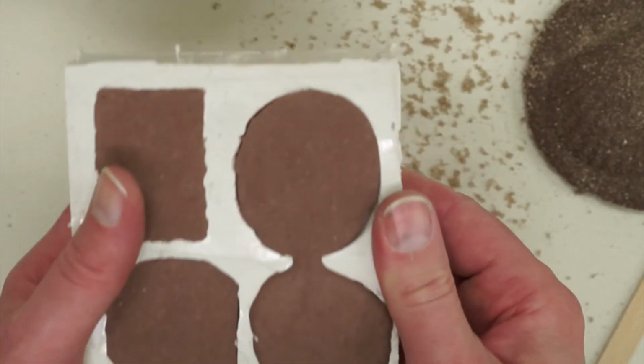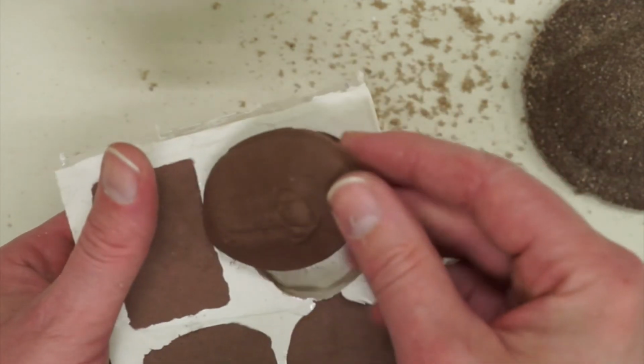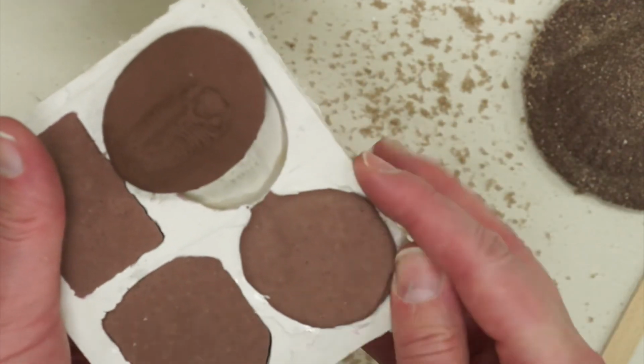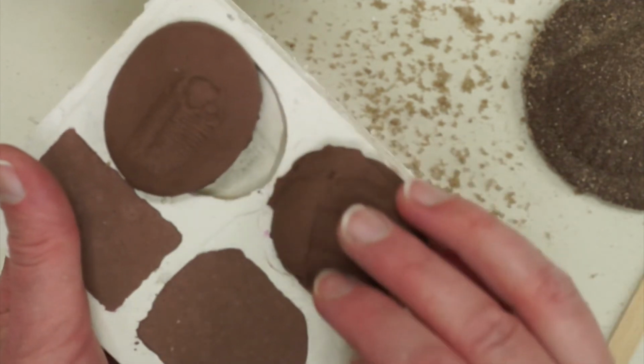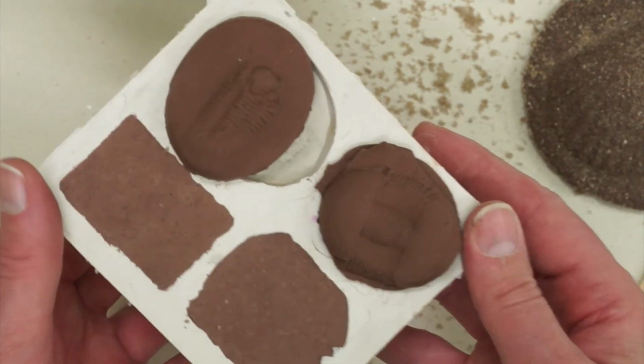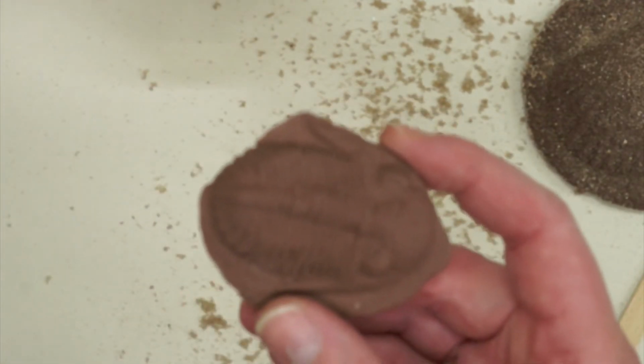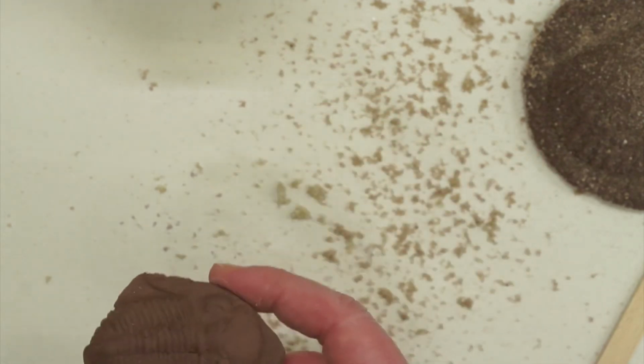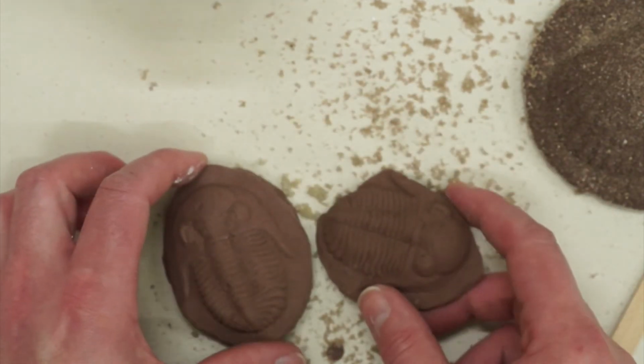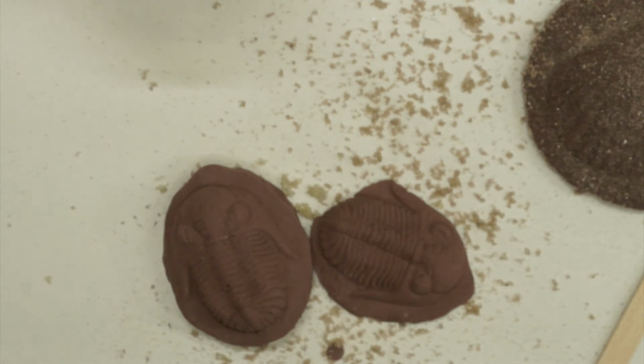Now I do have some of those trilobites to show you. There's a few more. And I've got one extra surprise.